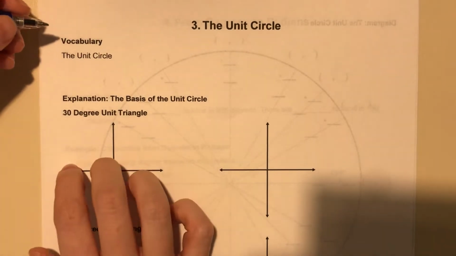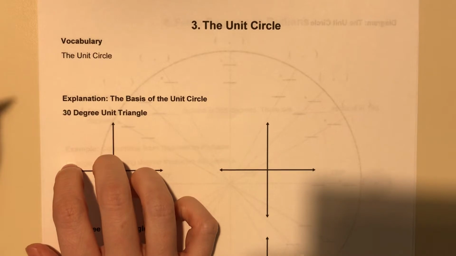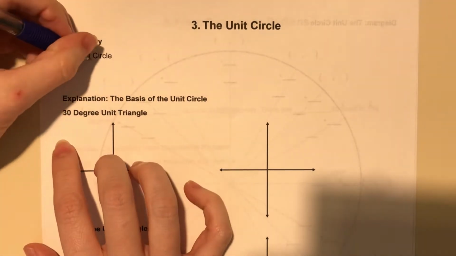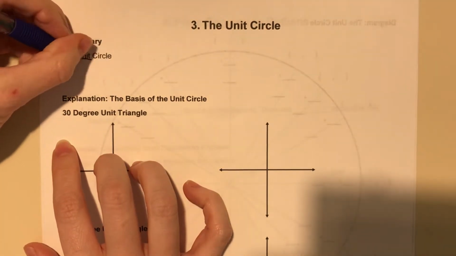So the unit circle is a circle with radius 1. That's why it's called the unit circle, because the radius of the circle is 1.